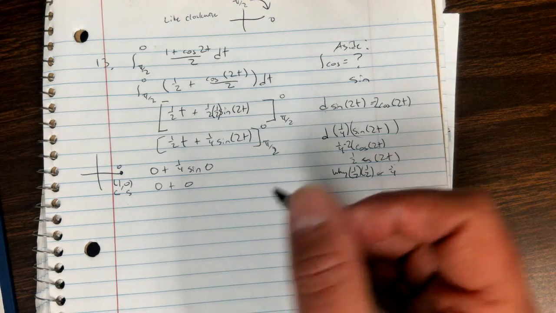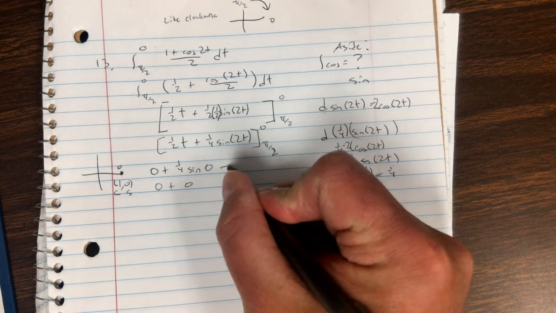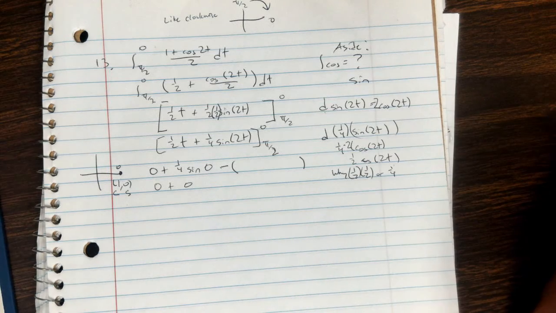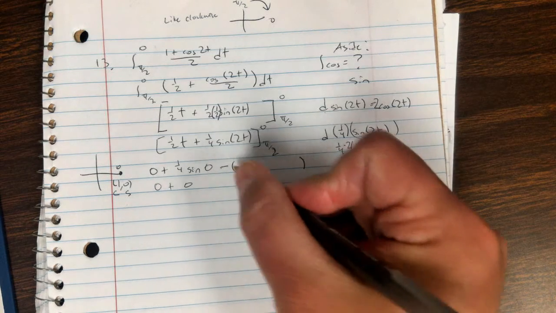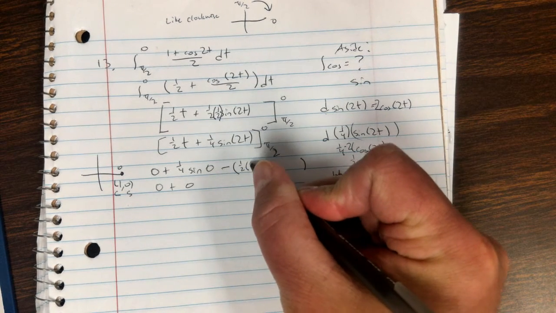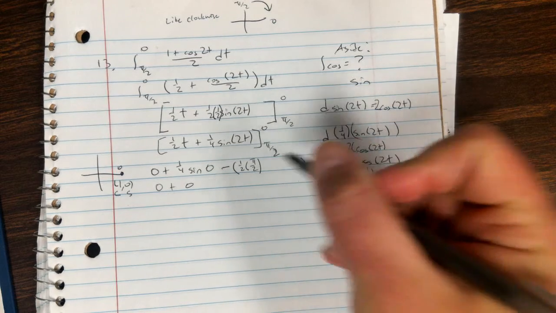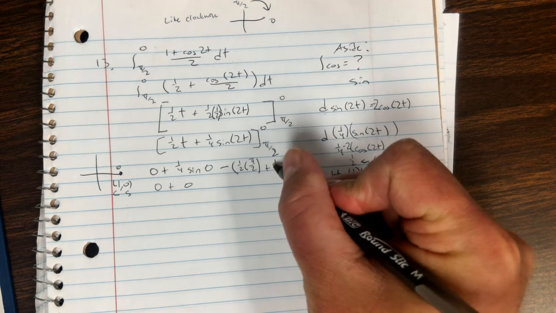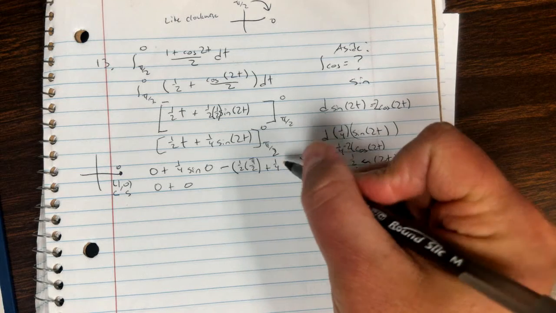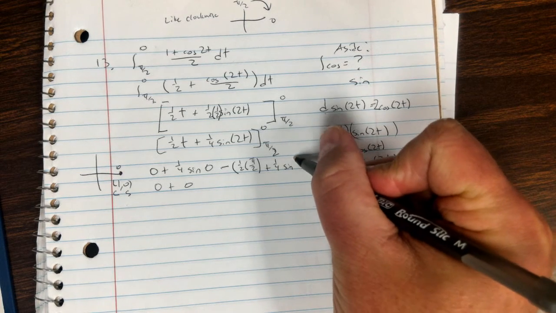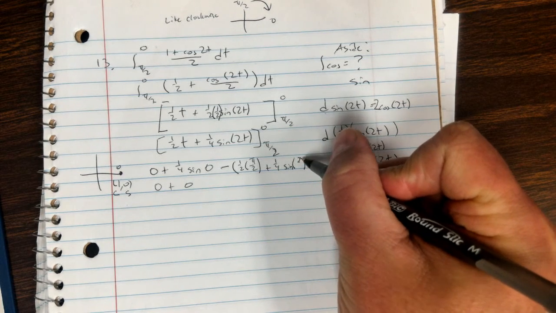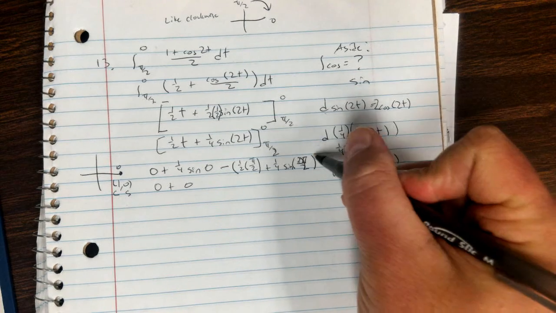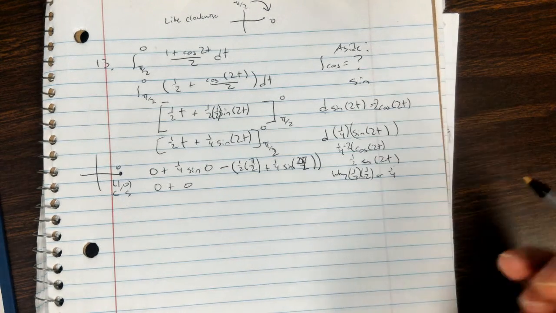Like on that other one, we're going to do a minus and then a big parentheses so we don't have a sign mistake. And we're going to say 1/2 times pi halves plus 1/4 sine 2 times pi halves, and then close our parentheses.